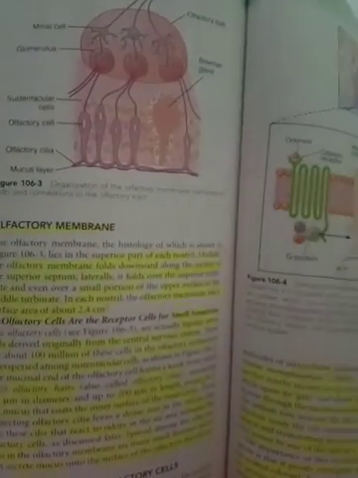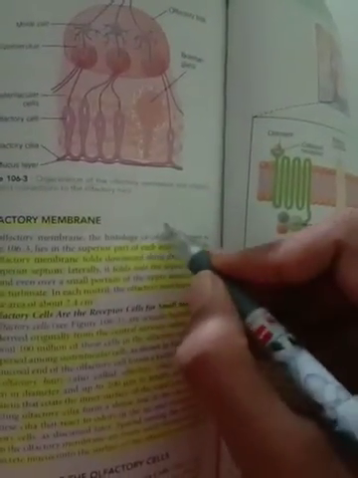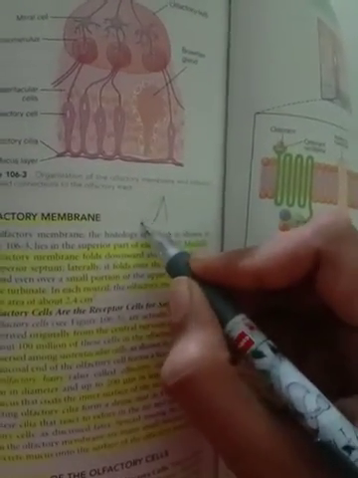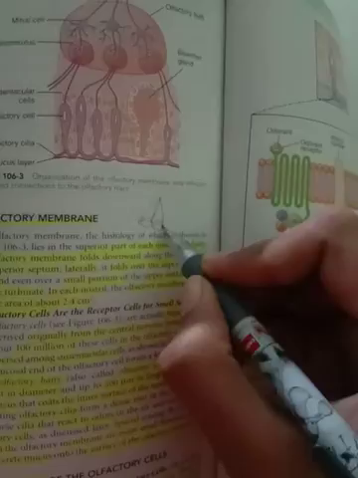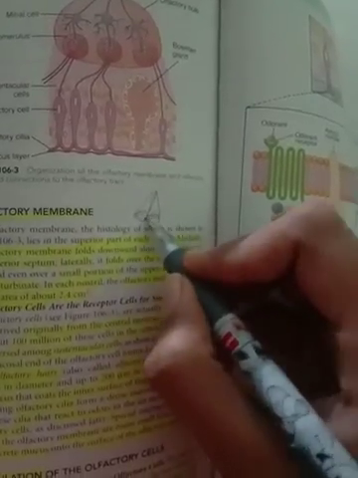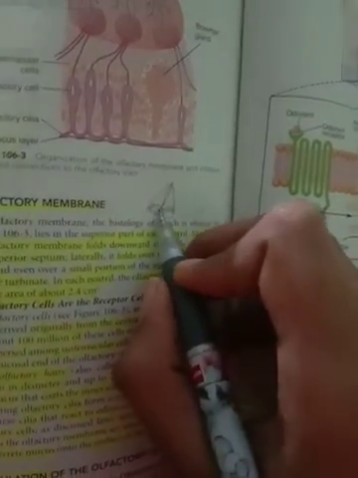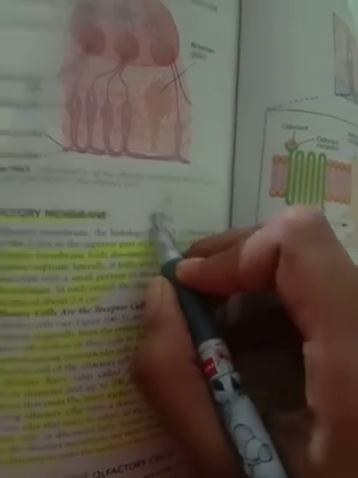This olfactory membrane, here you can see, is present in our, for example, you can think this is our nose, nasal septum. These are the nasal holes, nostrils. In the superior part of these nostrils, the olfactory membranes are present. This is the structure of the olfactory membrane. Now we are going to see.